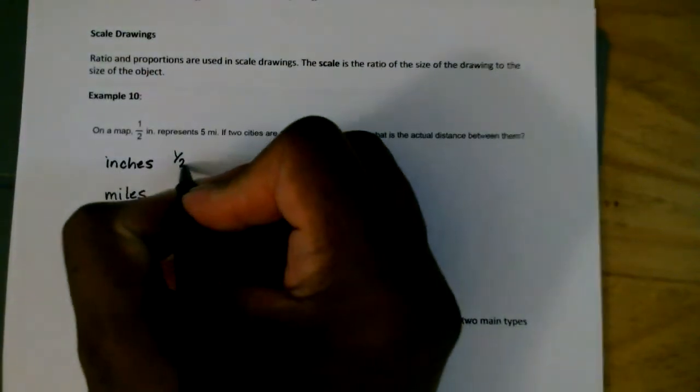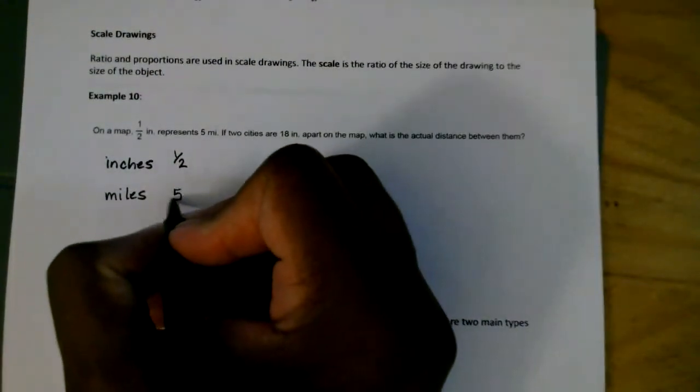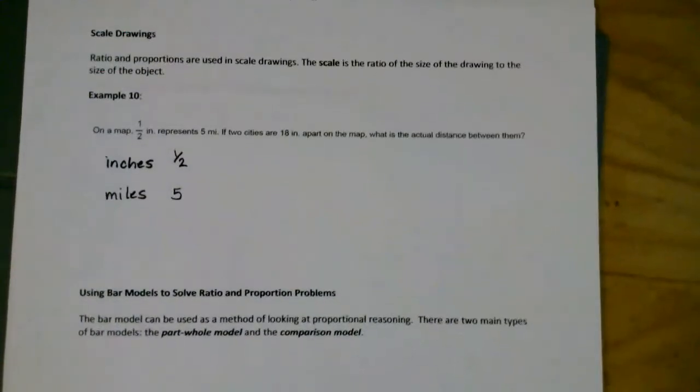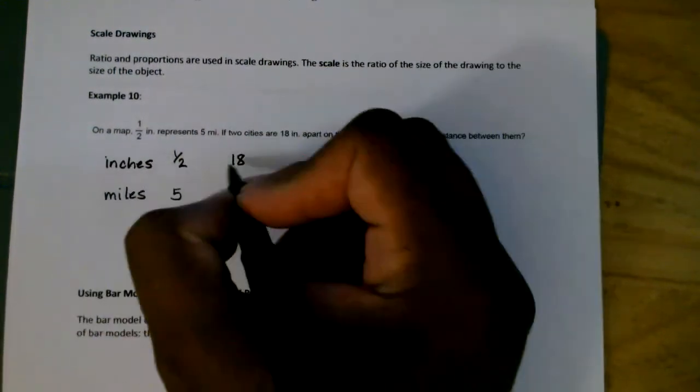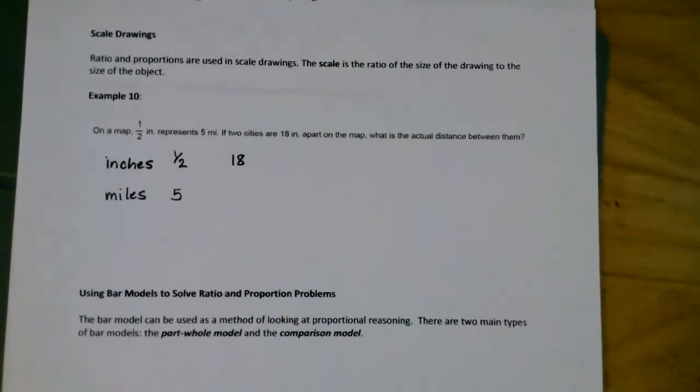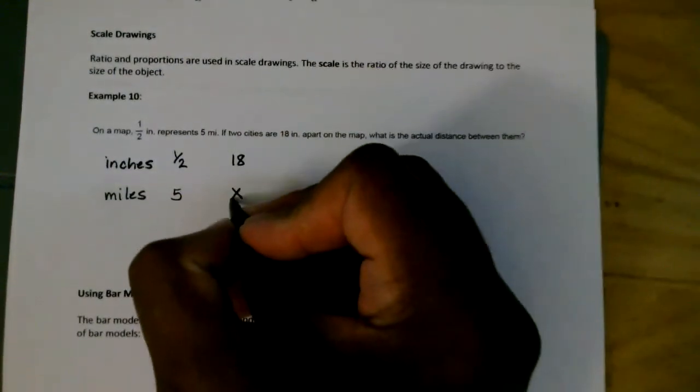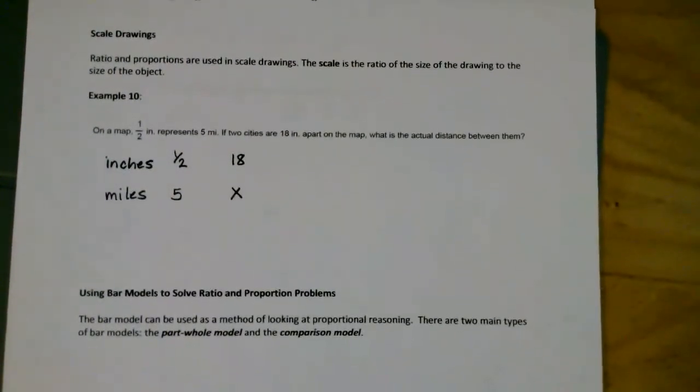We know that 1/2 inch represents 5 miles. So the 1/2 goes there, the 5 miles goes here. And we're told the 2 cities are 18 inches apart, so 18 must go in the row for the inches. And we want to find the actual distance between them. That would be X.